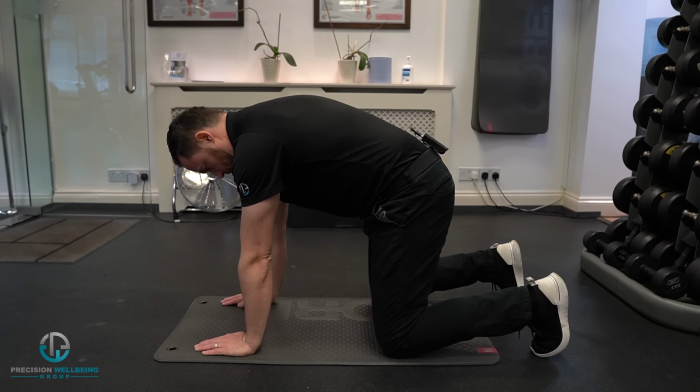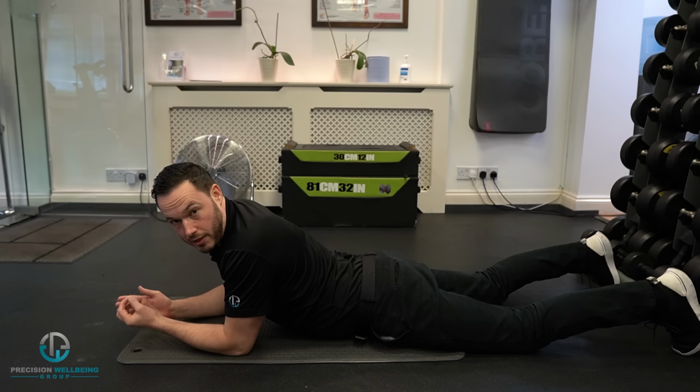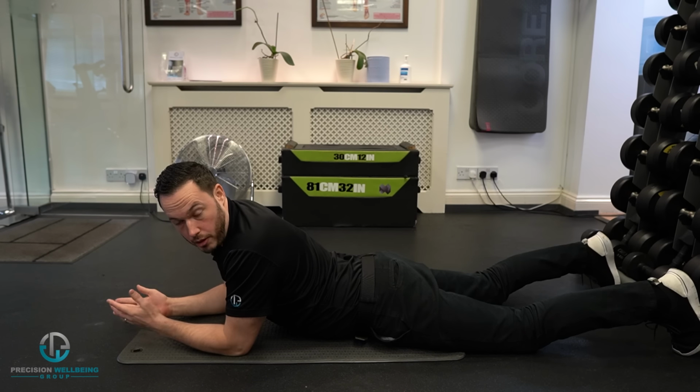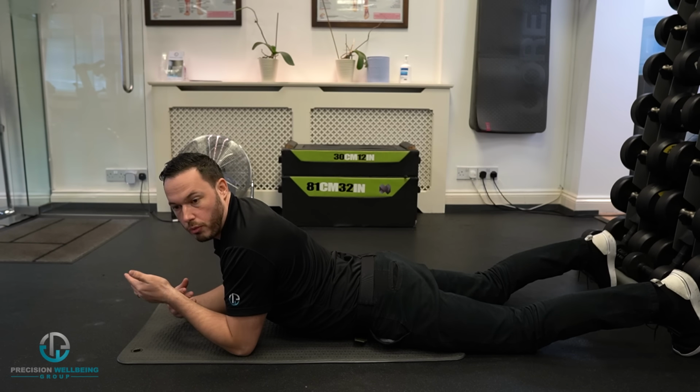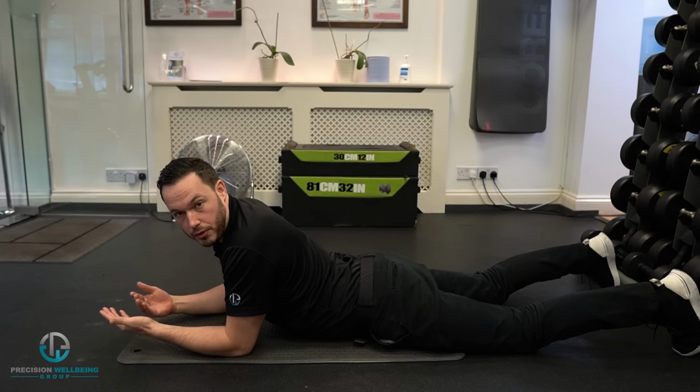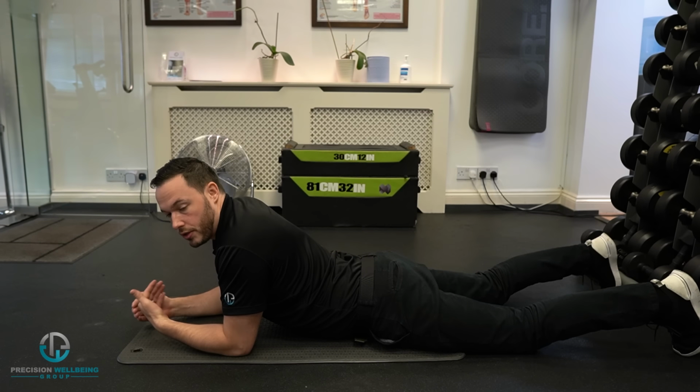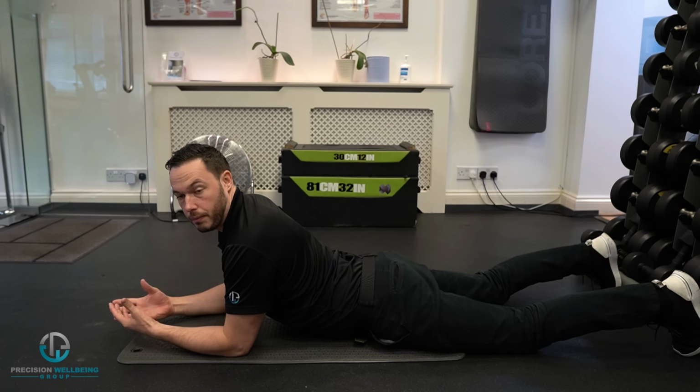So the next exercise is called a Mackenzie press up. If you've decided that your issue is coming from a disc or from a flexion that aggravates it, so it could be disc related, then this is going to really help you because it's doing the opposite movement.